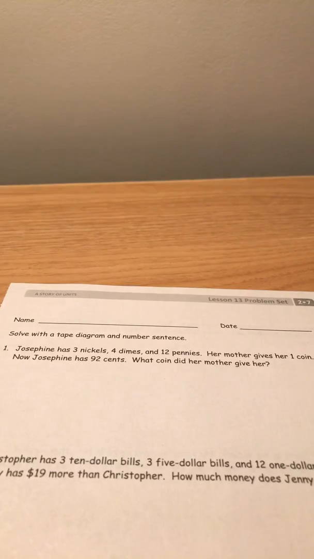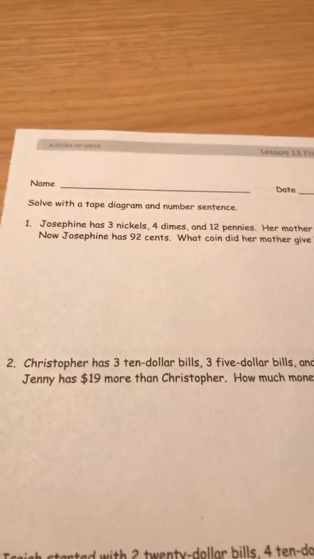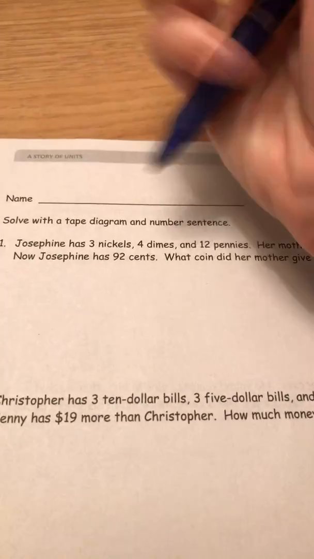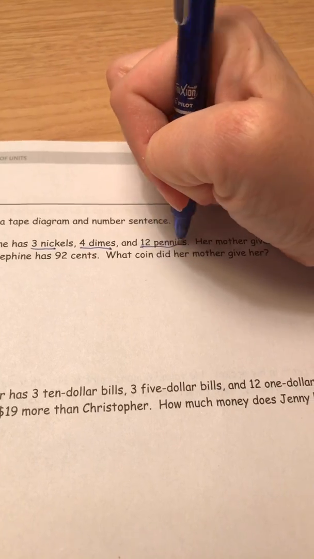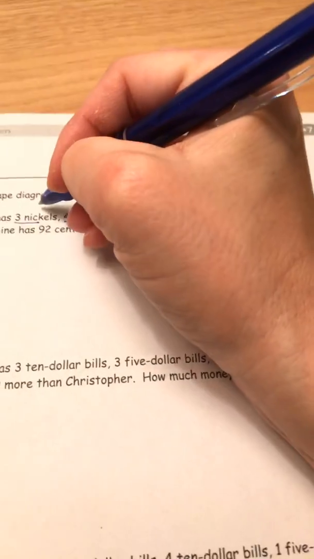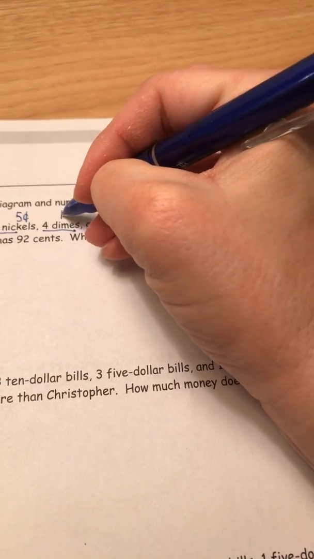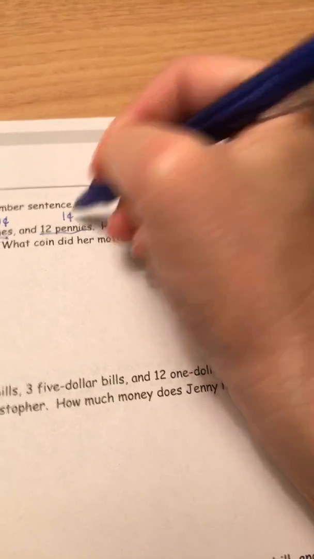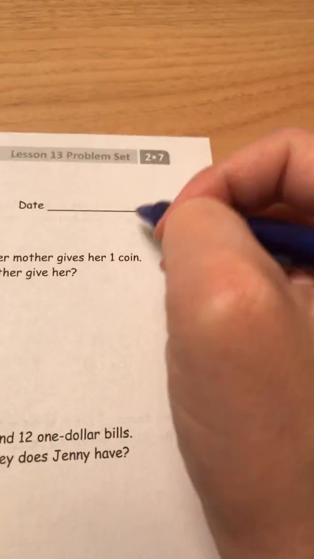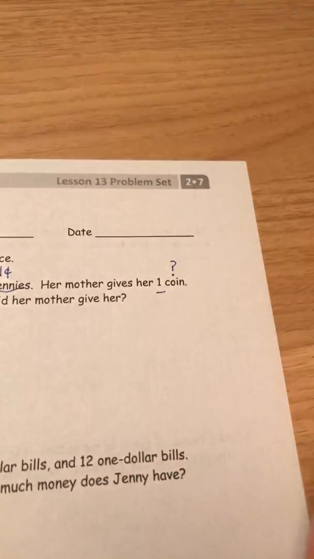So let's take a look at this question in depth, okay? First thing we want to do, she has 3 nickels, 4 dimes, 12 pennies. So we know that nickels are 5 cents. We know that dimes are 10 cents and pennies are 1 cent. We don't know what this coin is that Mom gave her, but we do know there's only 1 of them, okay?